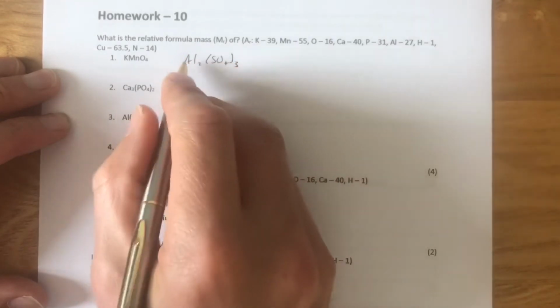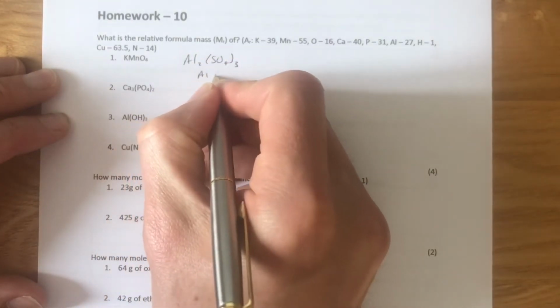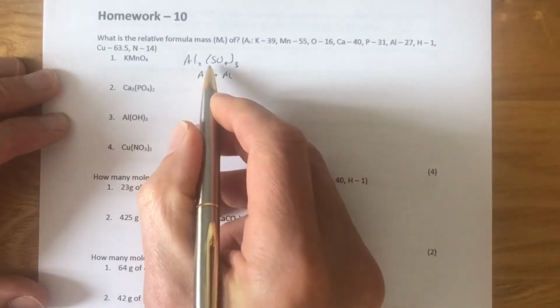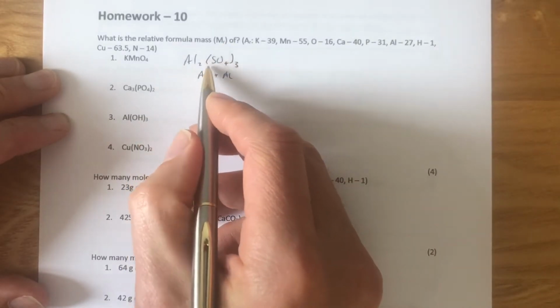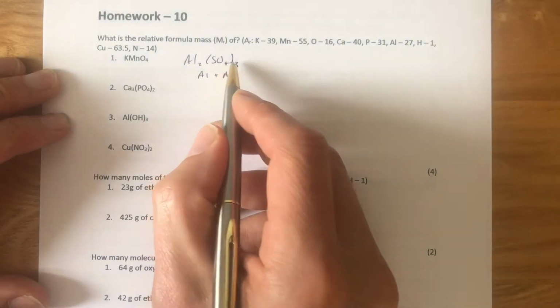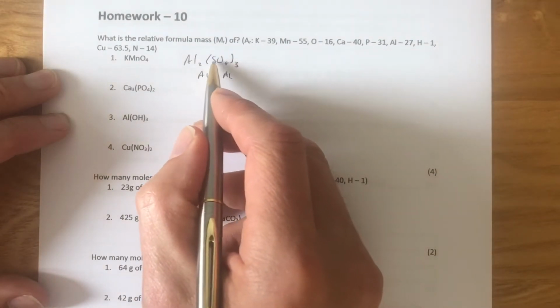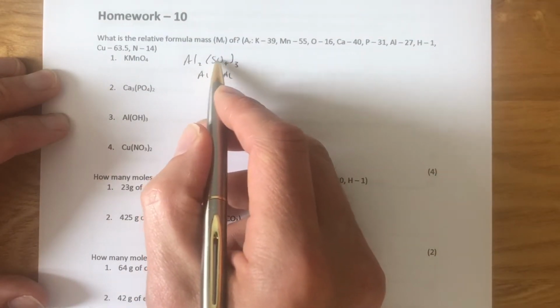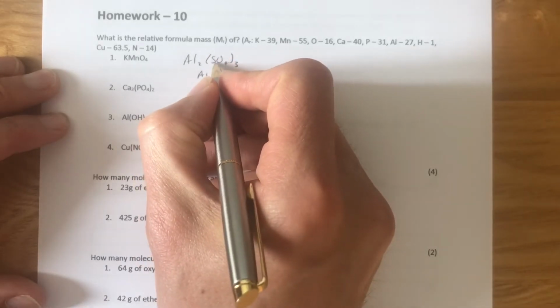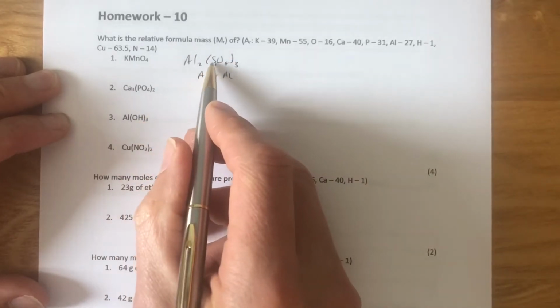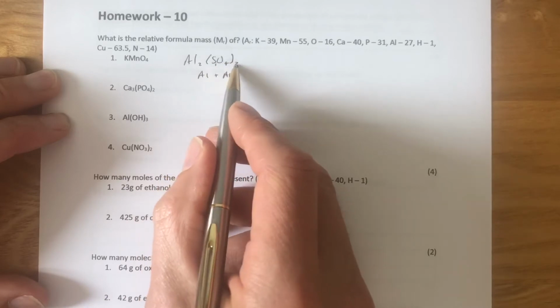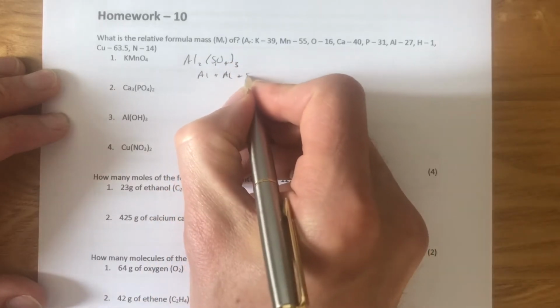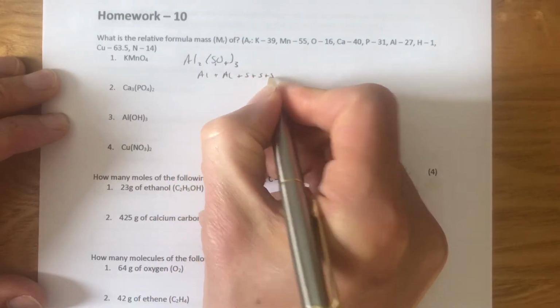So I've got Al2, 2 aluminium, so that's aluminium plus aluminium. Now I've got brackets, and brackets are hard to deal with. So everything inside the brackets is multiplied by the number outside. Now I've got 2 elements inside the brackets here, sulfur and oxygen. Now there's no number after the sulfur, so there's an invisible number 1 there. So I've got 1 sulfur in the brackets multiplied by 3. So I've got 3 sulfurs, plus sulfur, plus sulfur, plus sulfur.